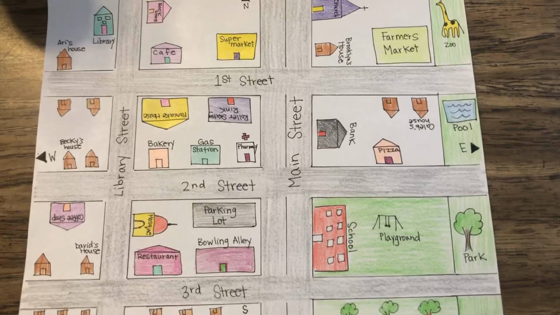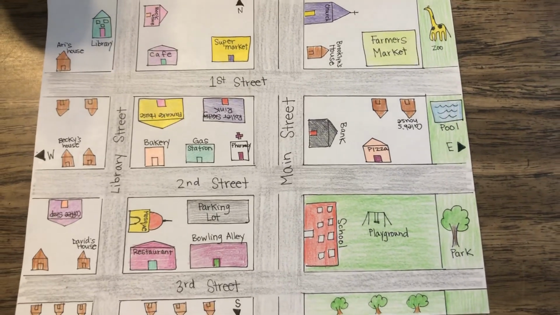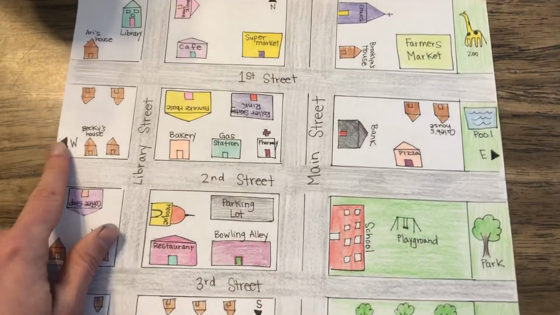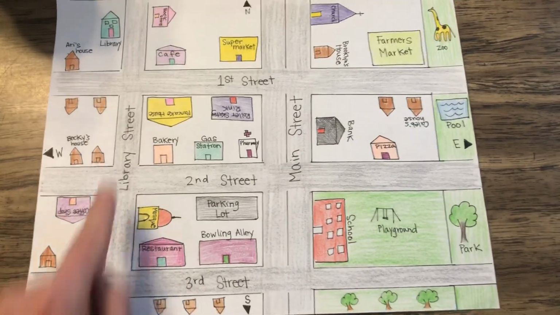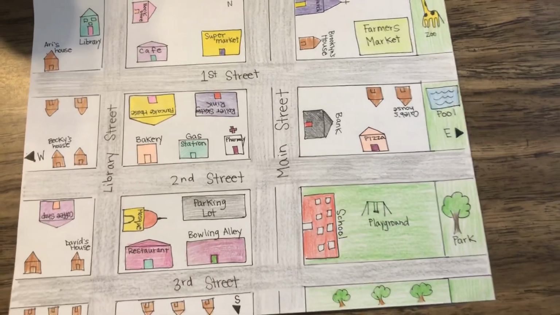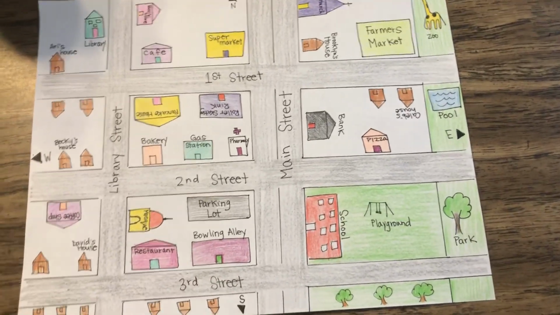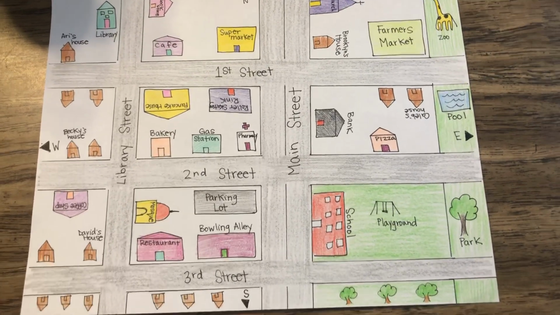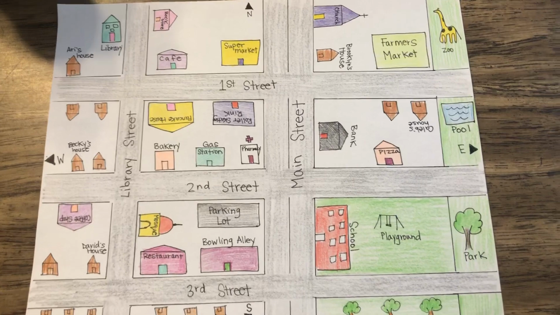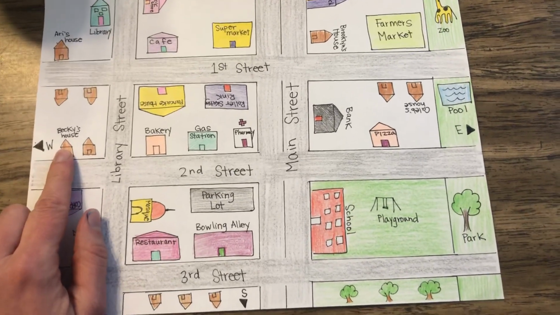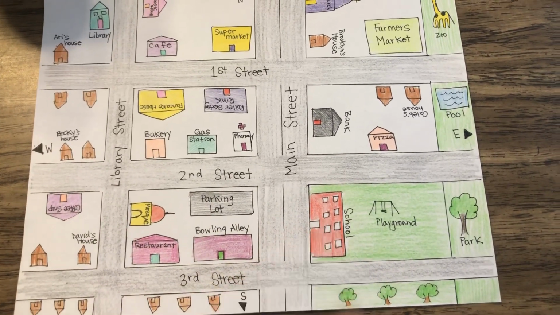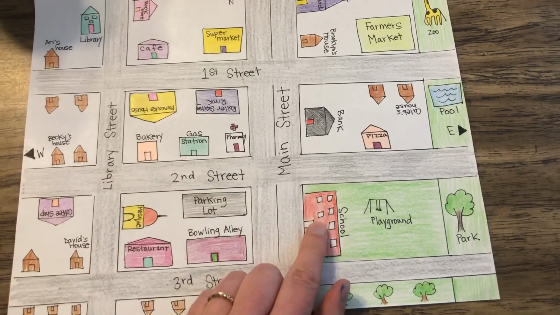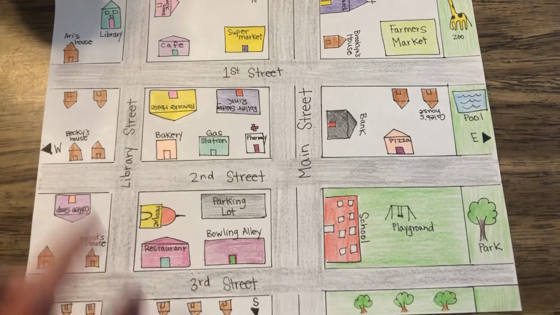So if we wanted to give directions, we would use our north, east, south, west directions, and we would use our street names. So for example, I'm a teacher and I need to go to school every day, every morning. Well, at least I did before the shutdown. So here's my house and here's the school. So if I wanted to get from my house to the school, this is what I would do.